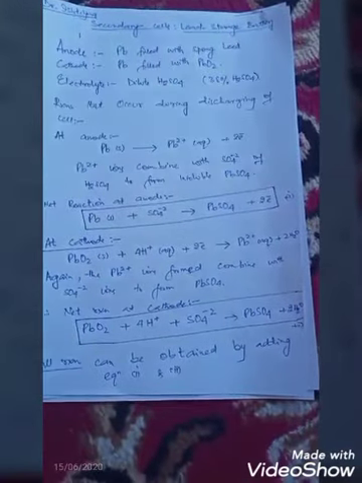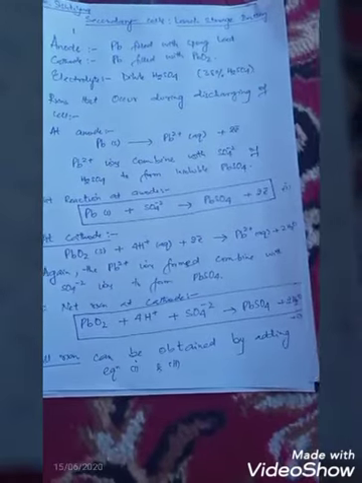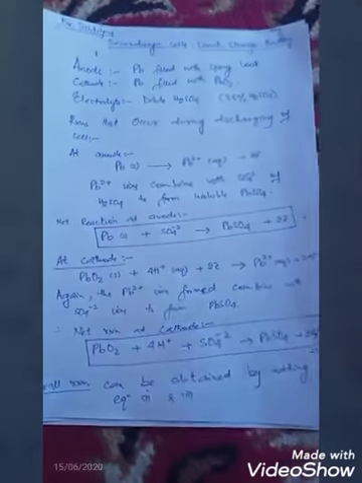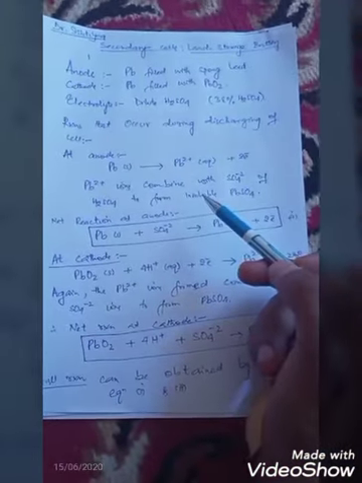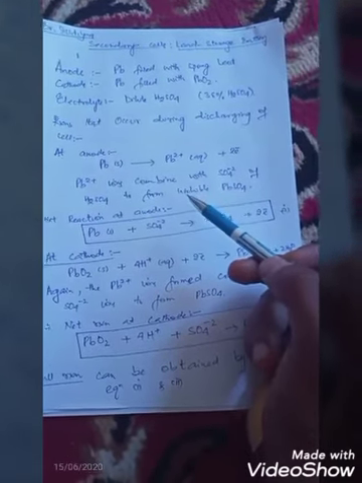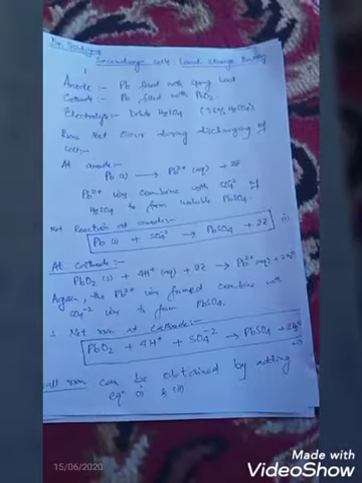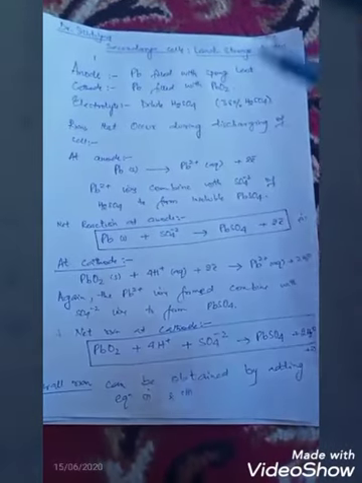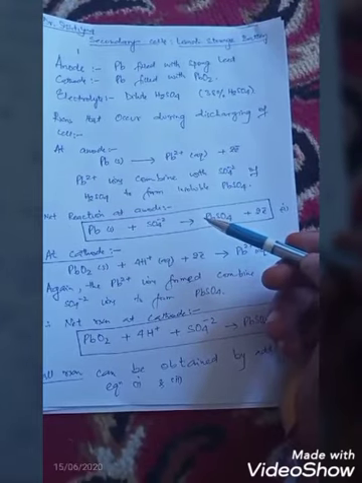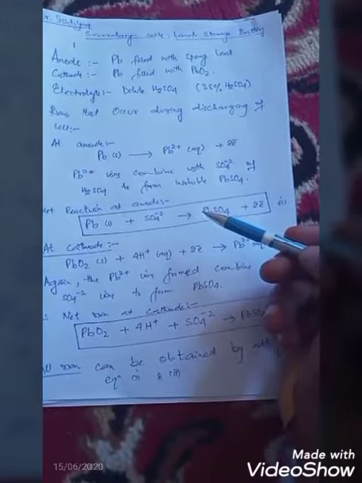So before discussing the reactions that occur at the anode and cathode of this cell, I must tell you that this cell acts as both an electrochemical and an electrolytic cell. When the cell is in use, or during the discharging of the cell, it acts as an electrochemical cell. In that case, the chemical energy is converted into electrical energy. Whereas when the cell is being recharged, it acts as an electrolytic cell, because in that case the electrical energy is being converted into chemical energy.